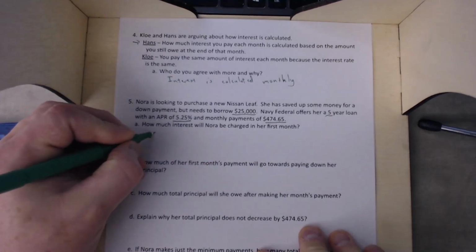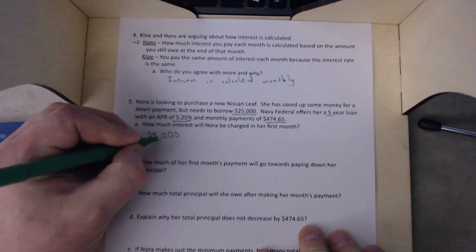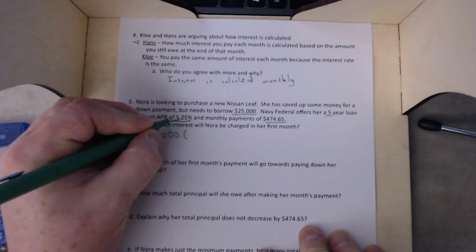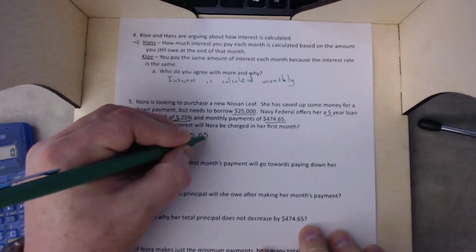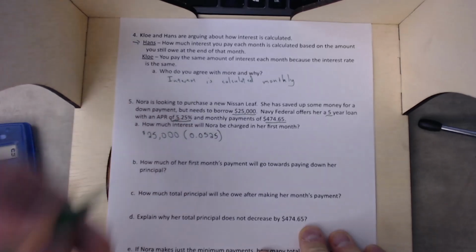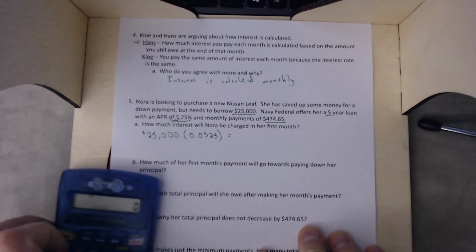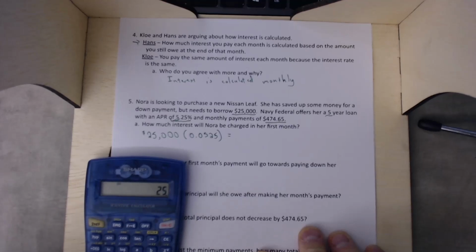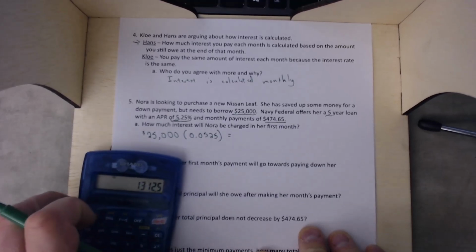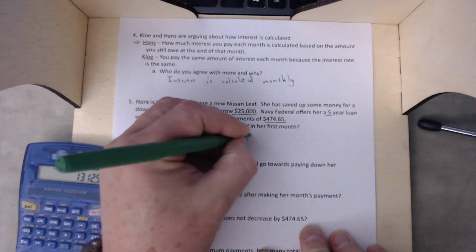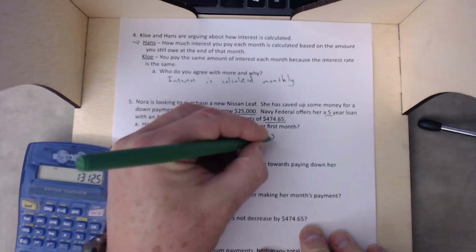So we're going to take $25,000, multiply that by our percent, but as a decimal, so 0.0525, and that's going to give us 25,000 times 0.0525, $1,312.50.